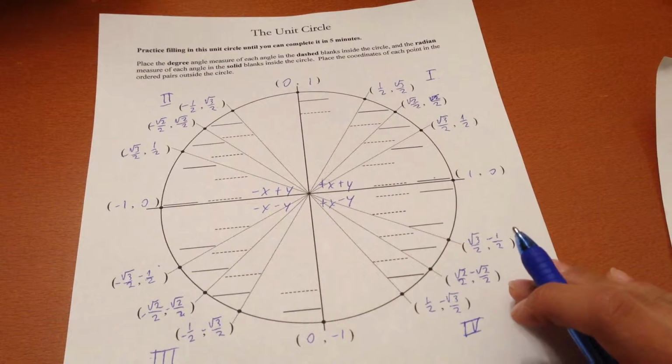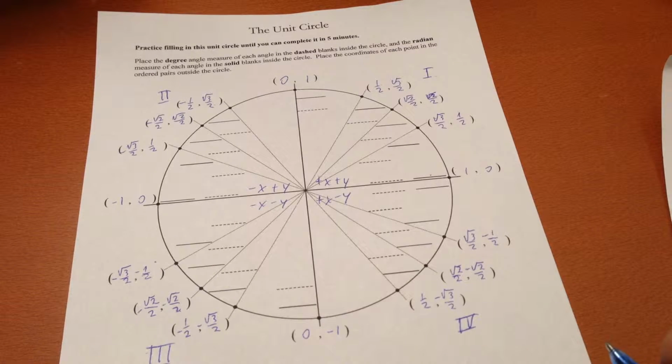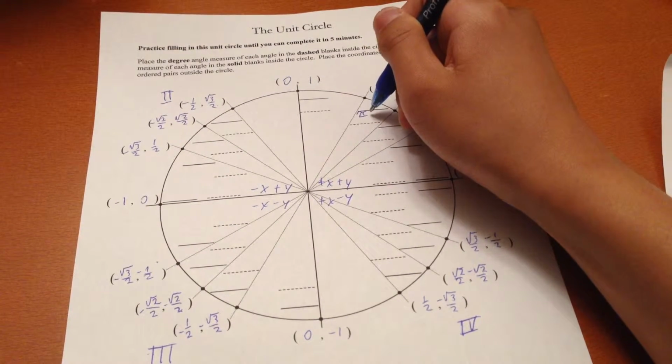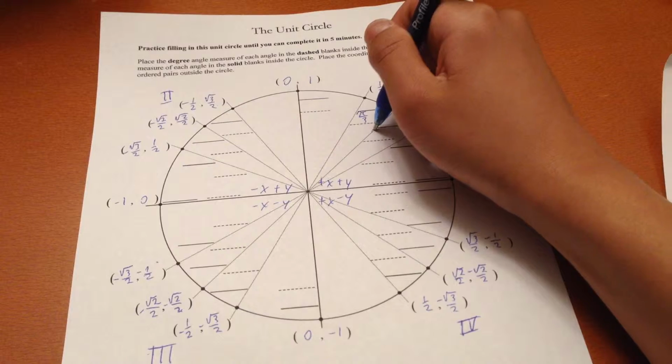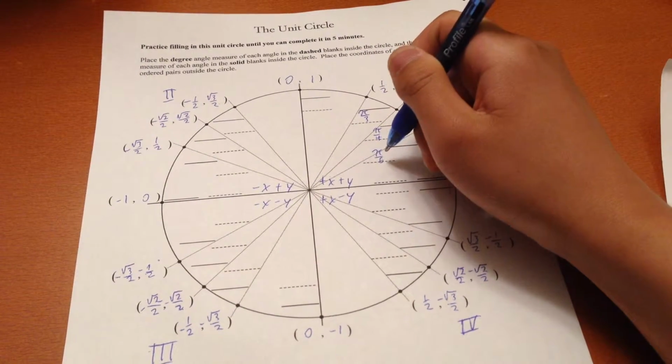Okay, now let's move on to the radians. The radians are a little bit harder to memorize in the sense that they aren't particularly the same. I'll go ahead and label the radians in the first quadrant. These are your base radians, and the numbers on the bottom will never change. So here we have pi over 3, we have pi over 4, and we have pi over 6.